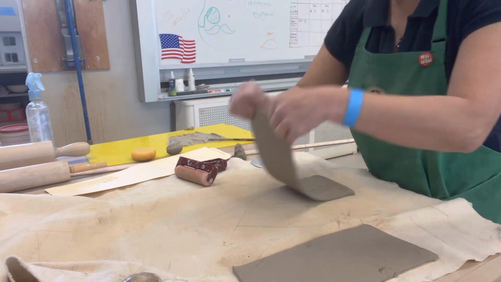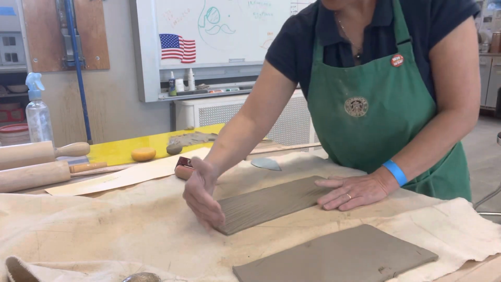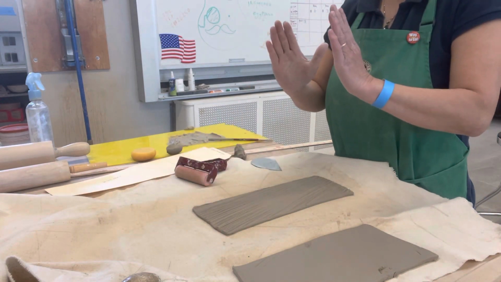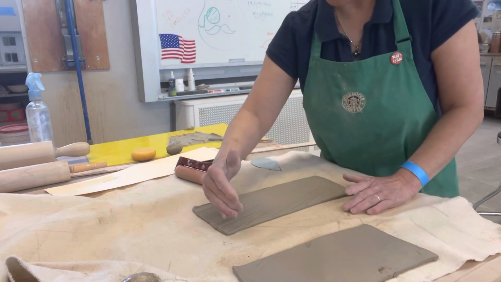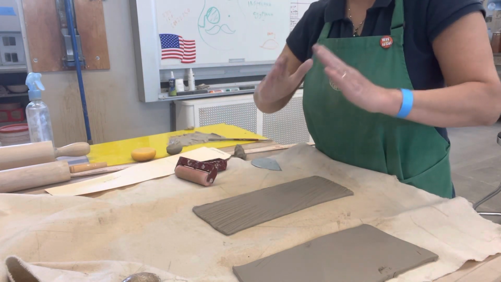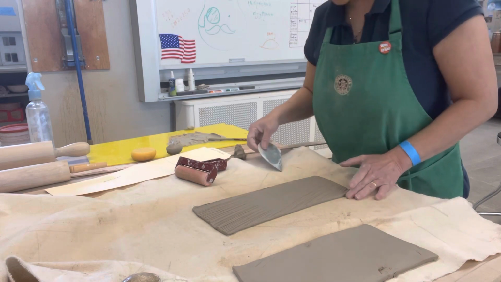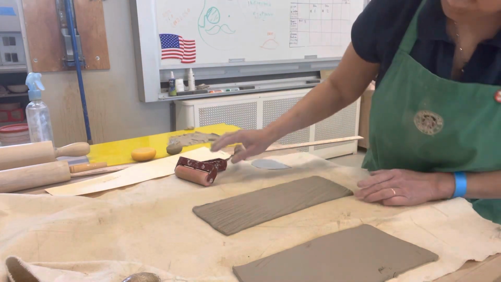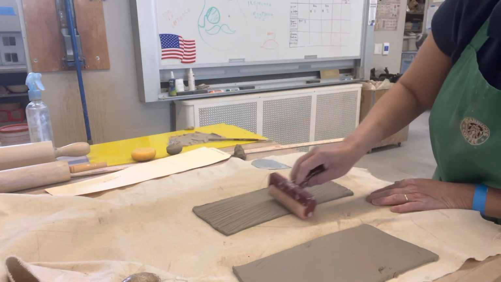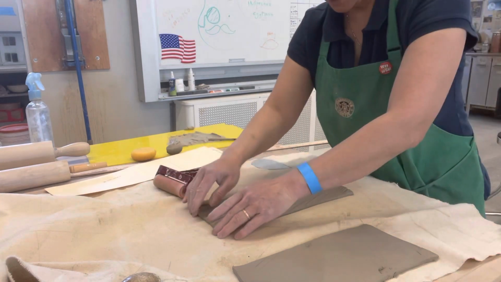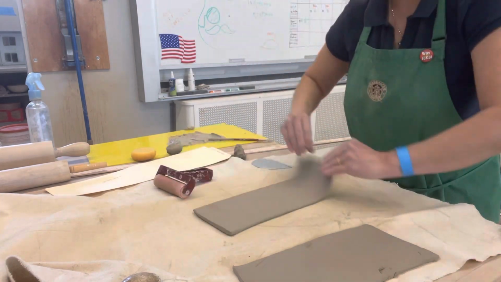Now you have to kind of determine, okay? If you cut straight, the clay will stay straight. But if you cut slightly tapered, the clay kind of goes in slowly. So now I have to decide, I'm gonna use this side right here. I'm gonna slightly taper just a little bit.